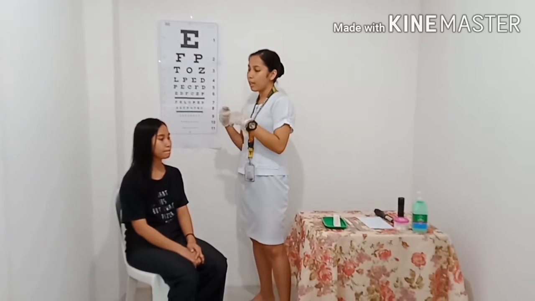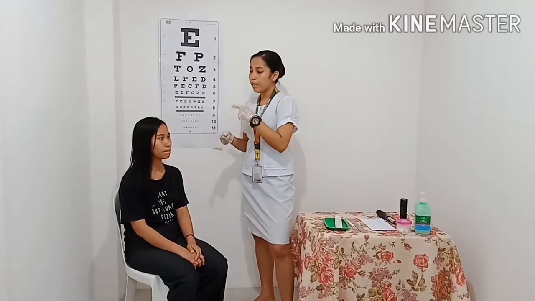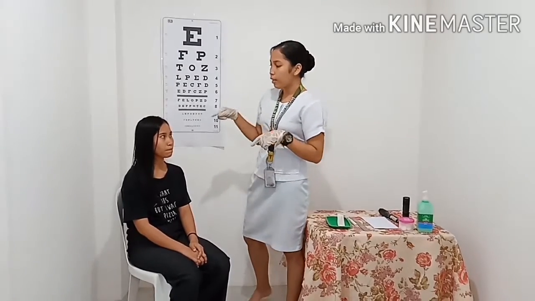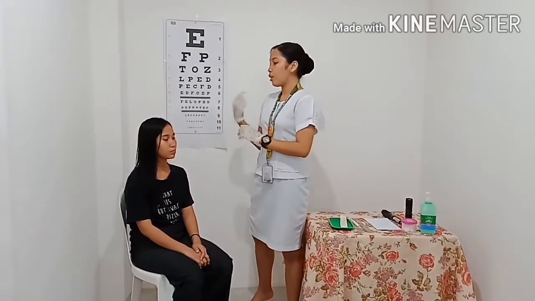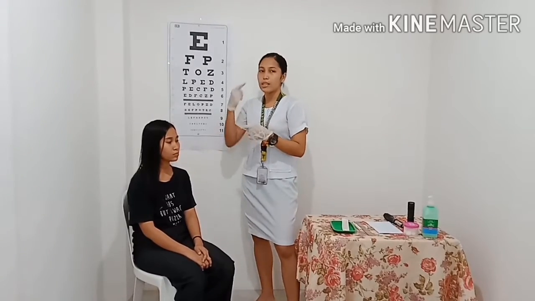The hair of the eyelashes should be evenly distributed also, and the direction of the eyelashes should be outward. In assessing it, the eyelashes of the client are directed outward, so there is no deviation from normal, which would be an inward direction.